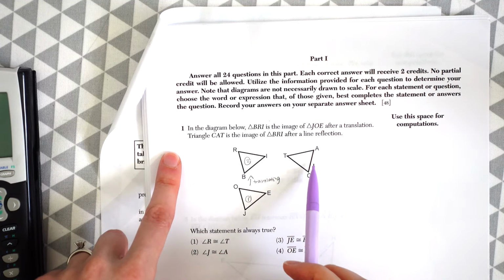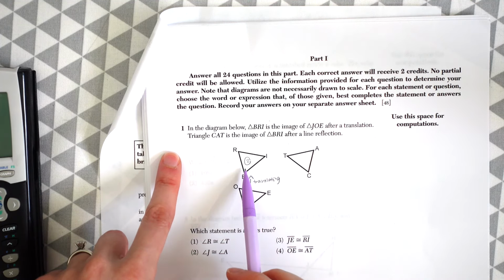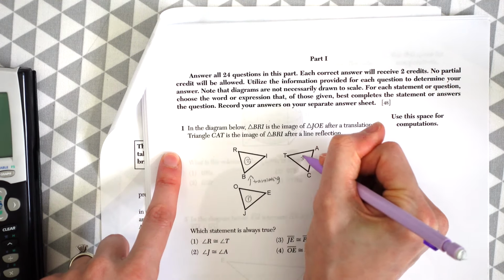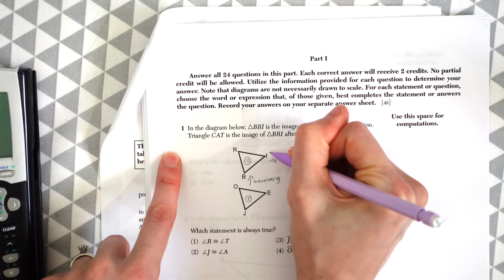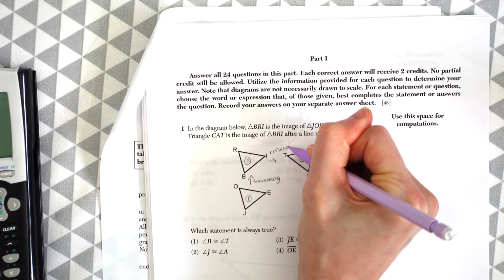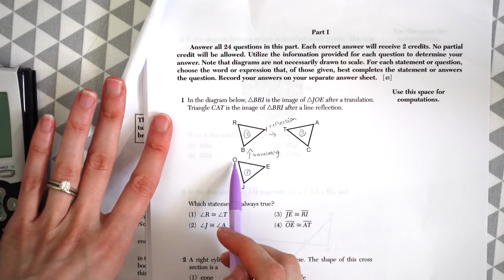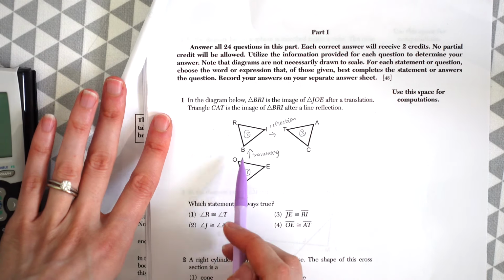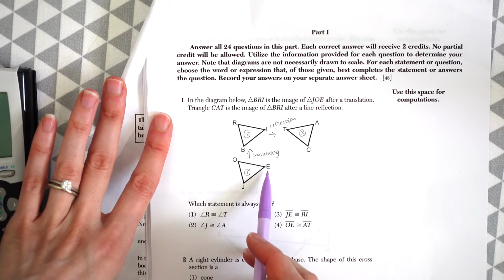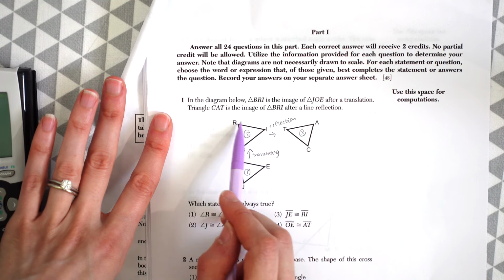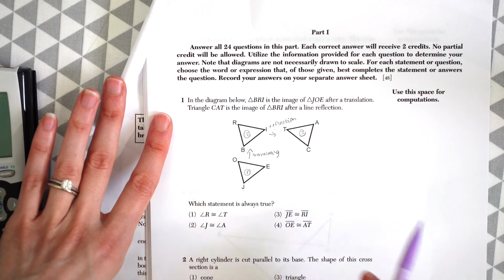And then triangle Cat is the image of triangle Brie after a line reflection. So this is our last triangle, we're going this way after a reflection. Now we can easily see how each point is related. Notice we go from point O to R, J to B, and E to I. And then this is reflected, so I to T, R to A, and B to C.